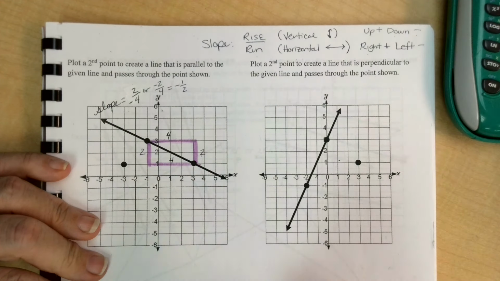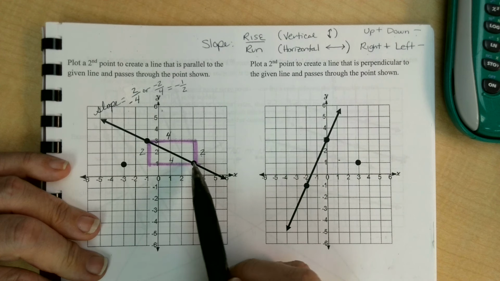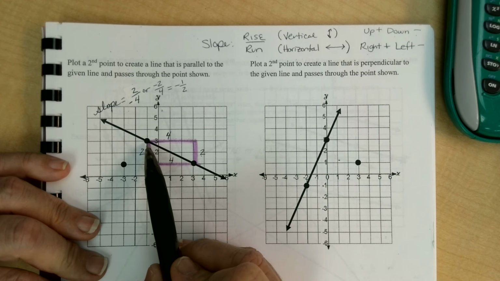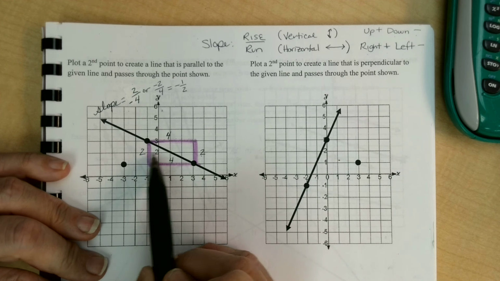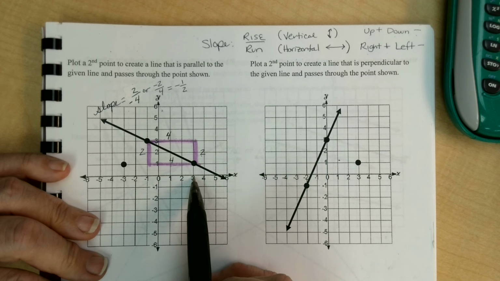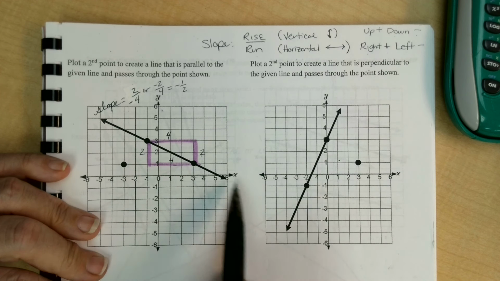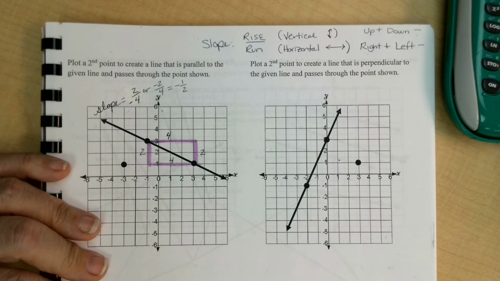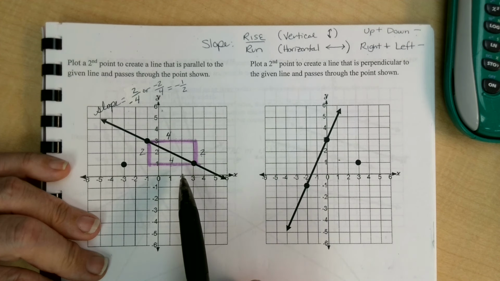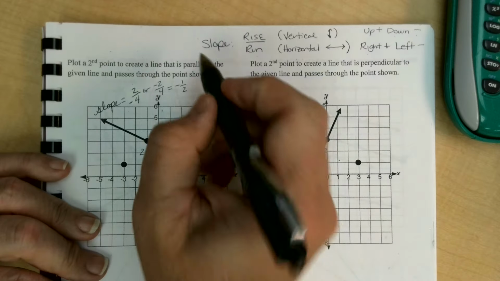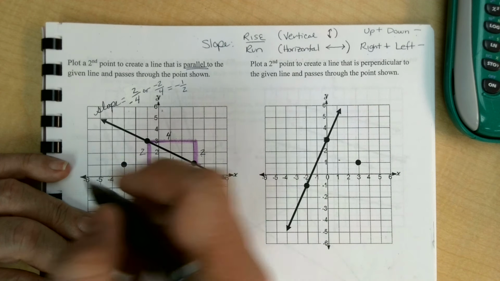And what that's telling me is that to go from point to point, I could have done a shortcut and went down 1, right 2, down 1, right 2, down 1, right 2, and that would be the process of that entire line. So now that I know that, if I want it to be parallel, parallel has the same slope.